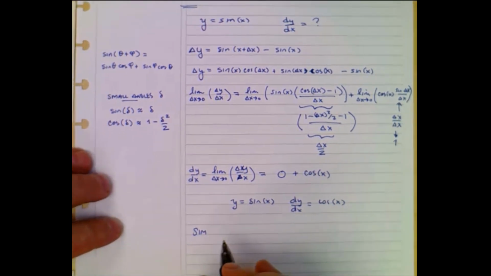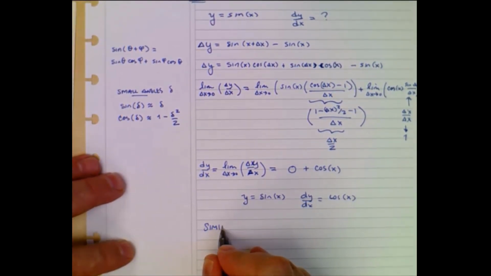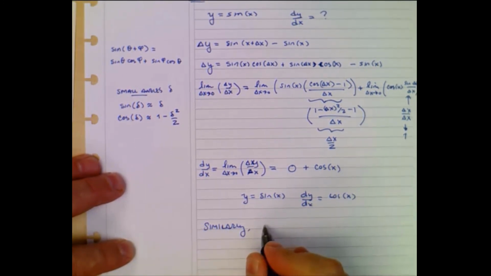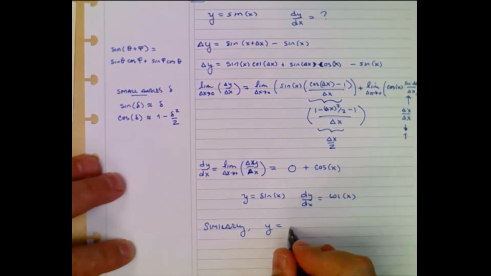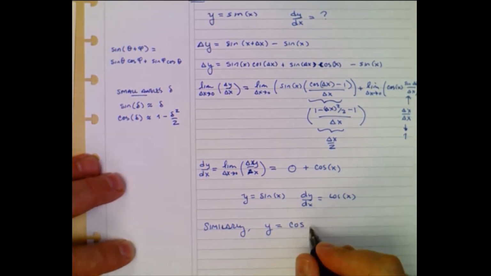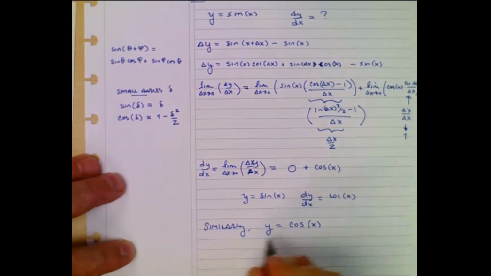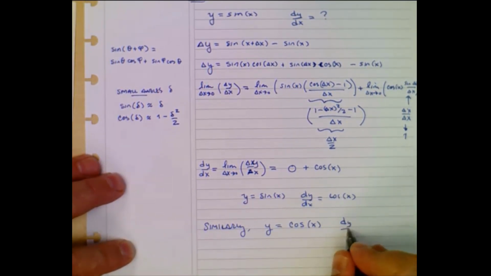Now similarly, we can do the same calculations, same exact method. Maybe it would be worth your while to do it just for giggles. If y is cosine x, then dy dx is equal to minus sine of x.